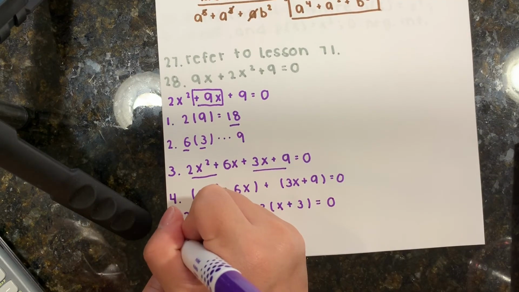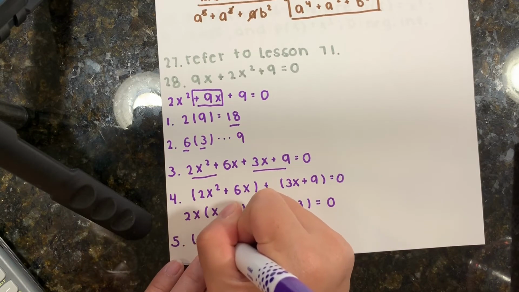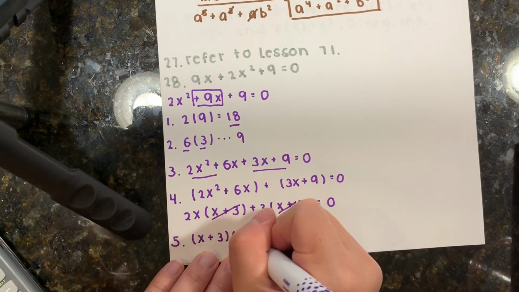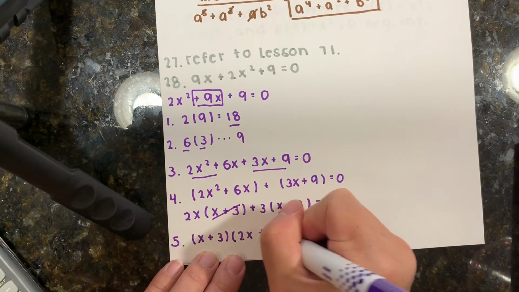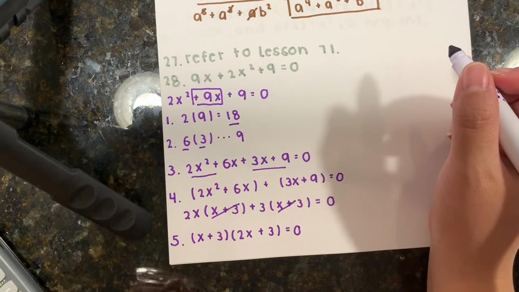So now for step 5, I'm going to factor out that x plus 3. So I'm going to have x plus 3 on the outside, which leaves me with 2x plus 3. And that's the factoring part. Now I actually have to solve.